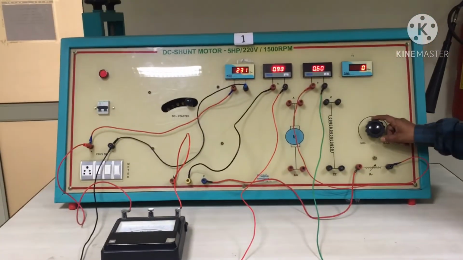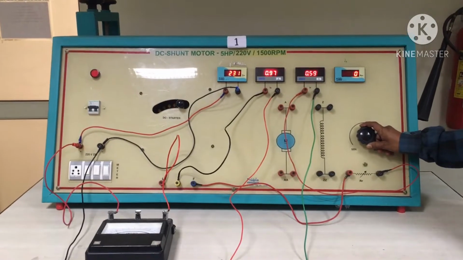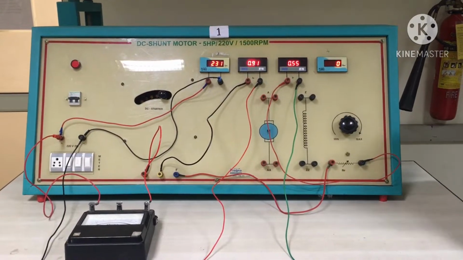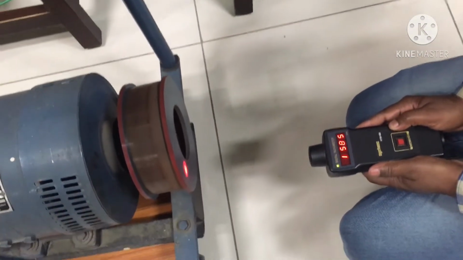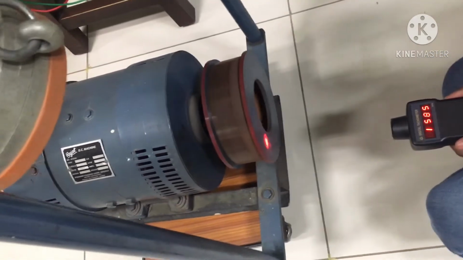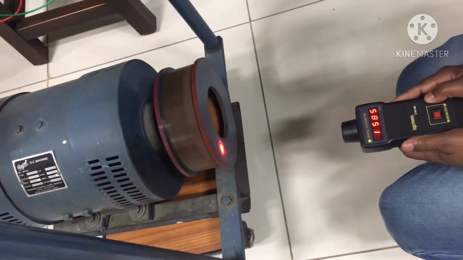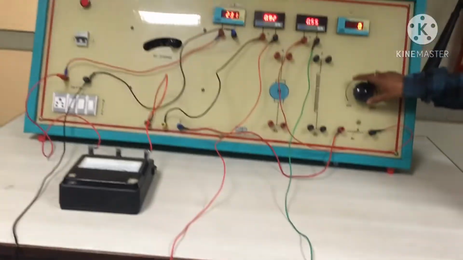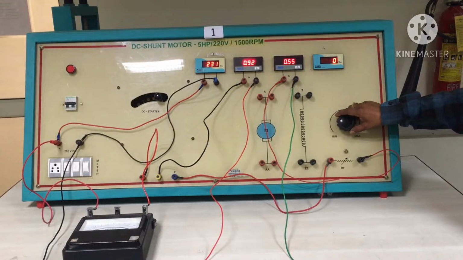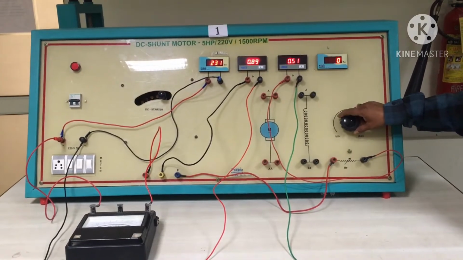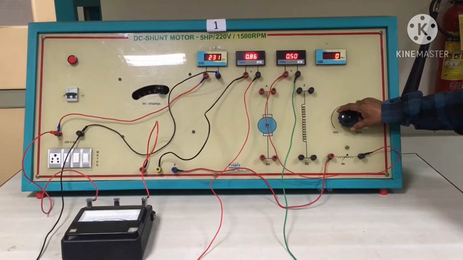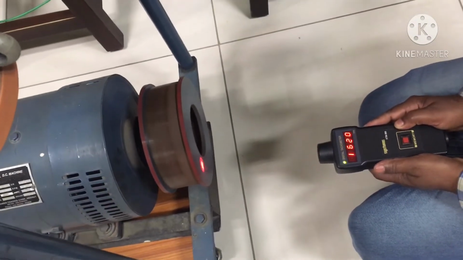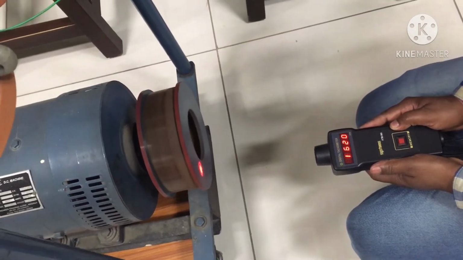Now again we are going to adjust the field winding rheostat and set the field current to 0.55 amperes. Now the motor is running at 1585 rpm. Again, we are going to adjust the field current to 0.5 amperes by adjusting the field winding rheostat. Now we can see the speed of the motor is 1620 rpm.